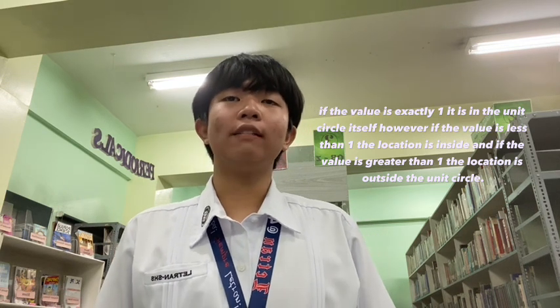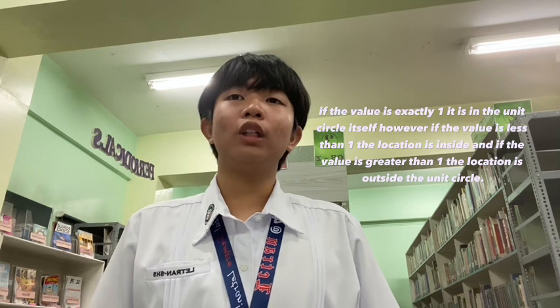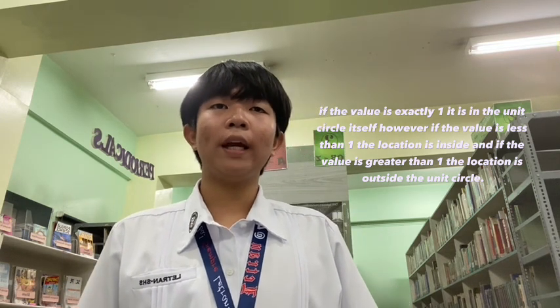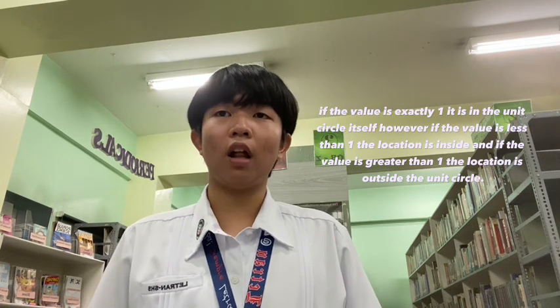Using our calculator, the answer is 0.10, and with this, we can conclude that the point is inside the unit circle for the reason that the value is less than 1. We should always remember that if the value is exactly 1, it is on the unit circle itself. However, if the value is less than 1, the location is inside, and if the value is greater than 1, the location is outside the unit circle.